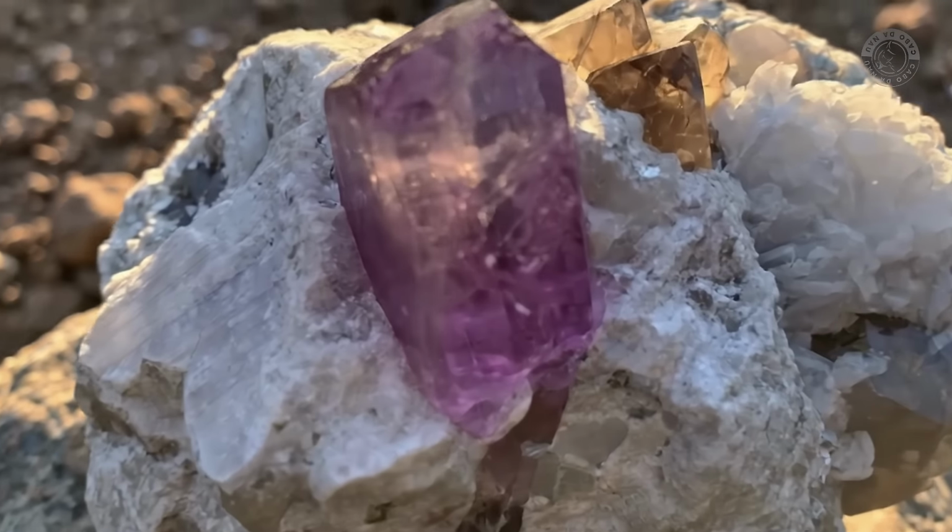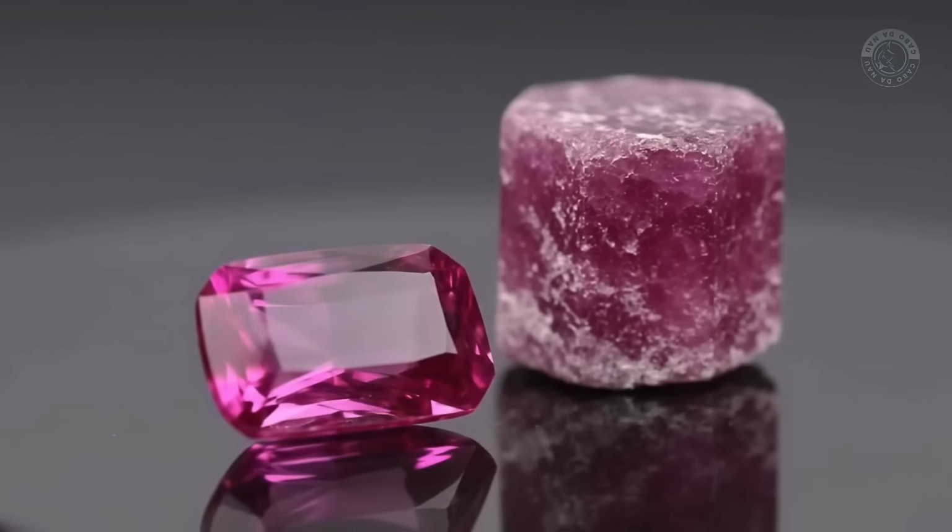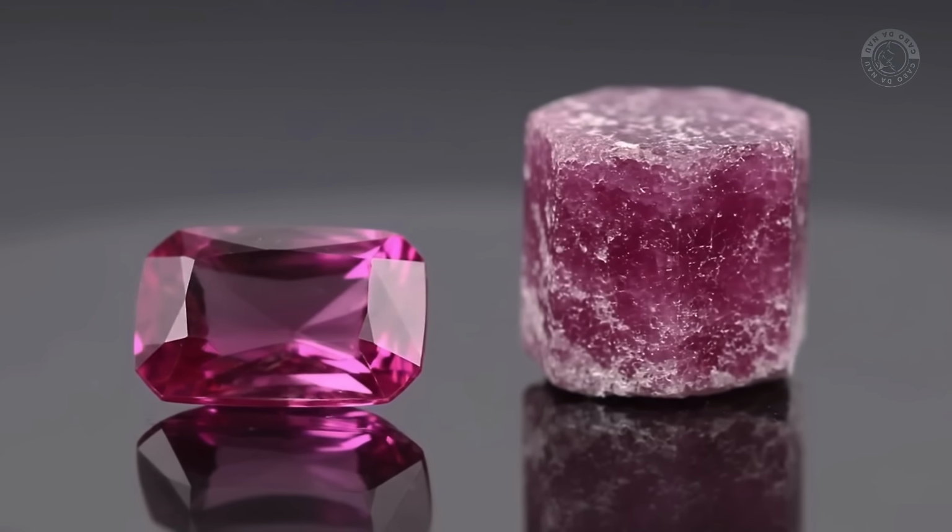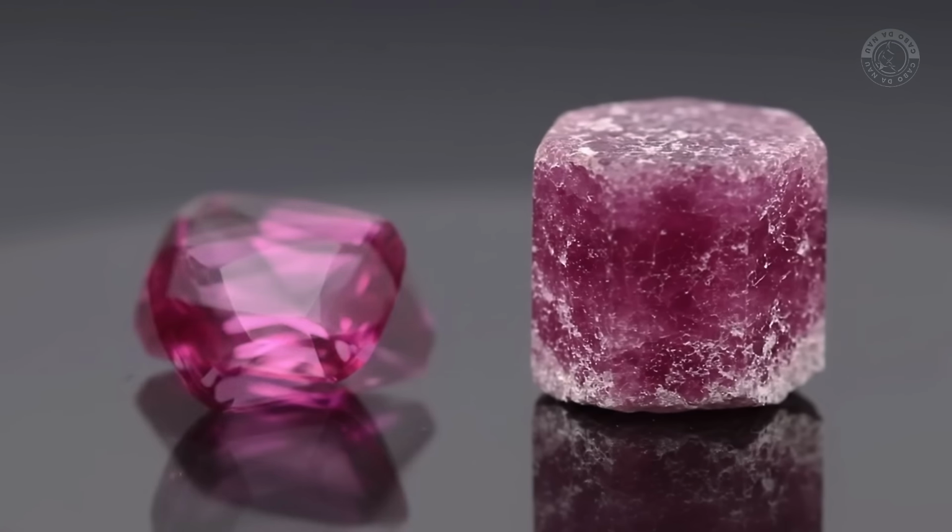North Carolina has produced gem beryl from pockets like this for well over a century, and crystals still turn up for people who know the shape to look for.